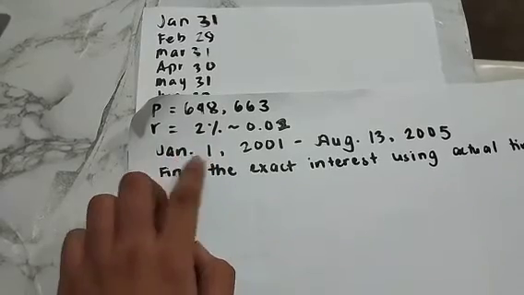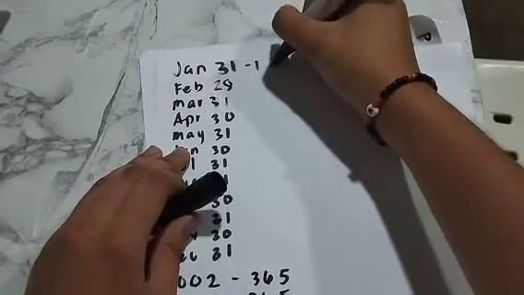Okay? So, dito, January 1 nagsimula. So, meaning, 31, isa-subtract natin sa 1. Is equal to 30. As simple as that. So, yun lang.